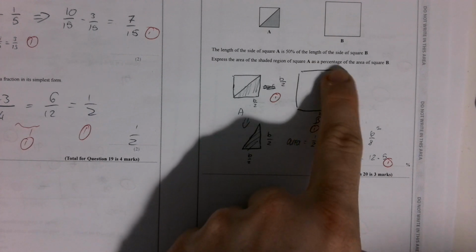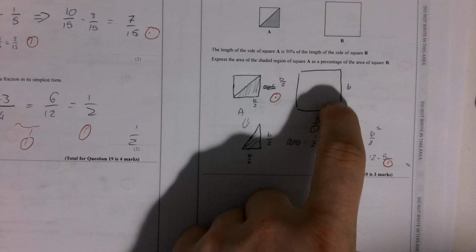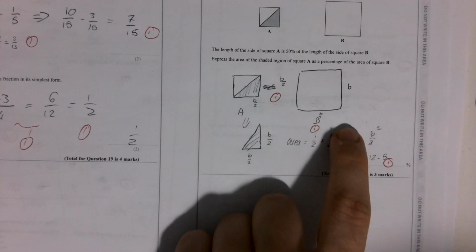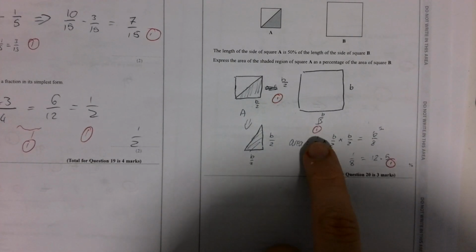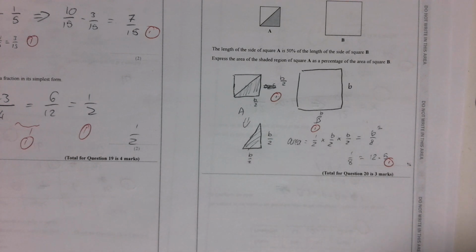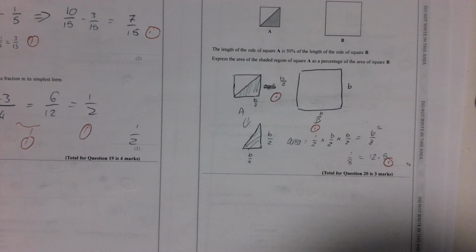You can see very clearly the area here would be b squared. So b squared is an eighth. Sorry, this triangle is 1/8 of b squared, or 1/8 of the area of b. And 1/8 is 12.5%. Very tricky question there. Didn't include it, but at least starting that question will get you 1 or 2 of the marks.